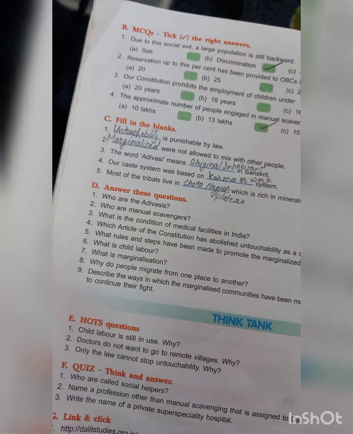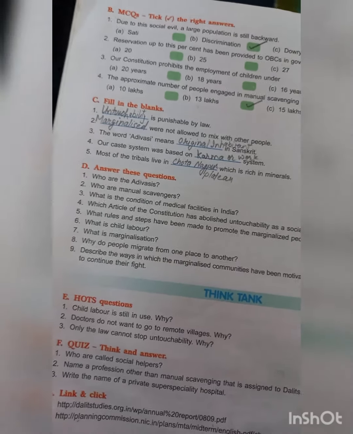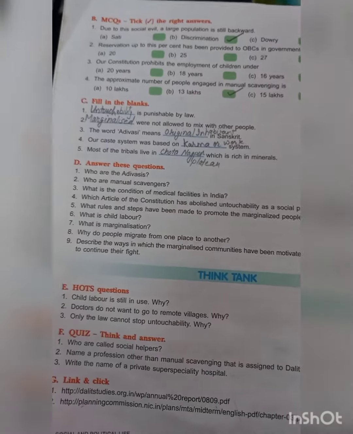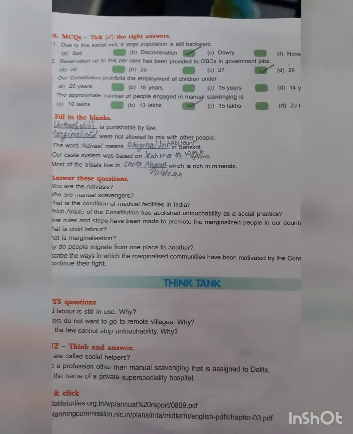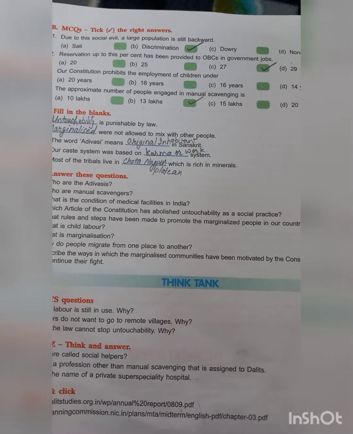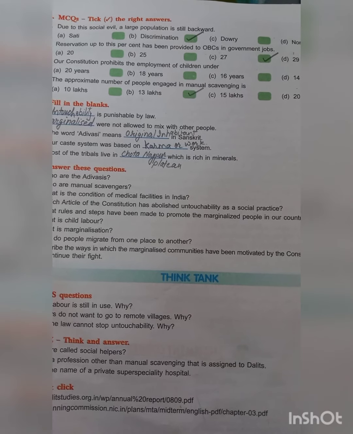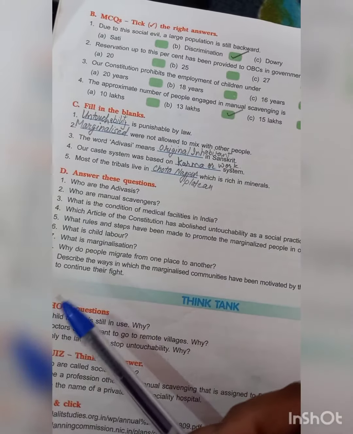Then next है, why do people migrate from one place to another place? People migrate from one place to another place in search of good job opportunities, education, health, and good living conditions. These are the main reasons that a person migrates from one place to another place.